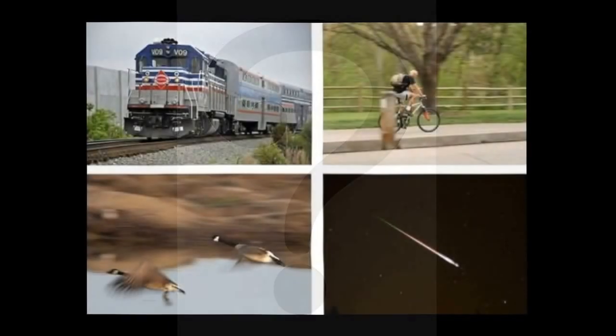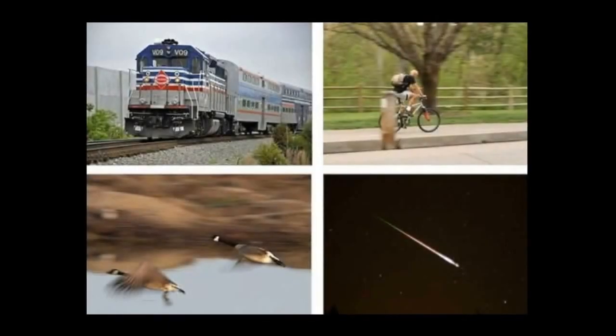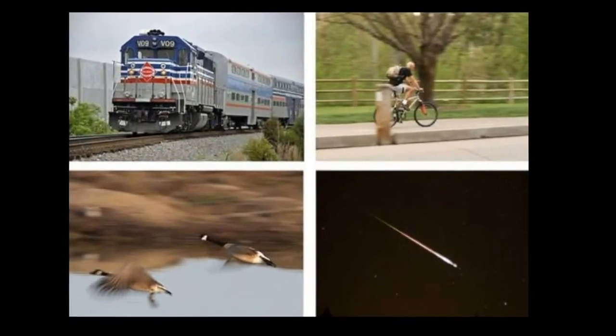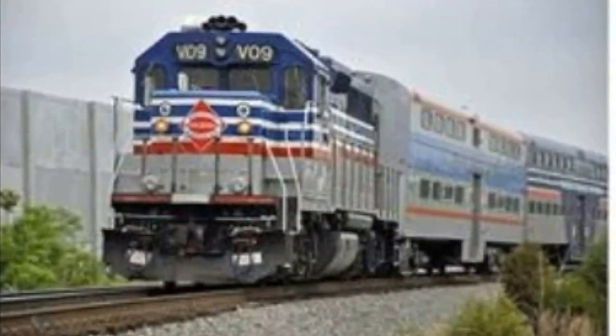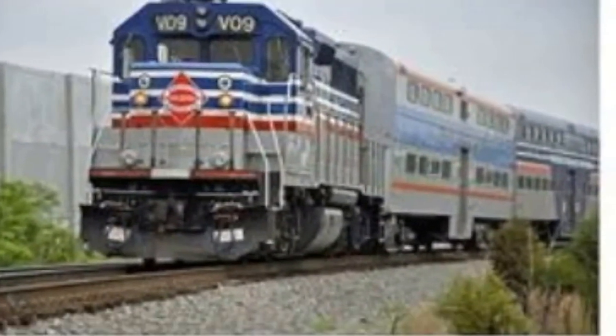Question: in the picture, what is moving and how is its position changing? Answer: the train and all its passengers are speeding straight down a track next to a station. The man and his bike are racing along a curving highway. The geese are flying over their wetland environment. The meteor is shooting through the atmosphere toward Earth, burning up as it goes.